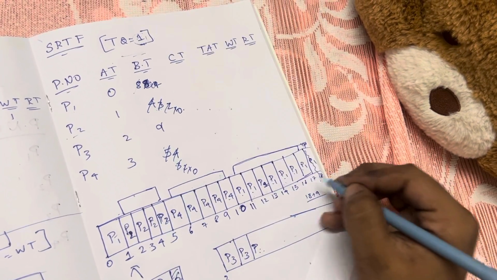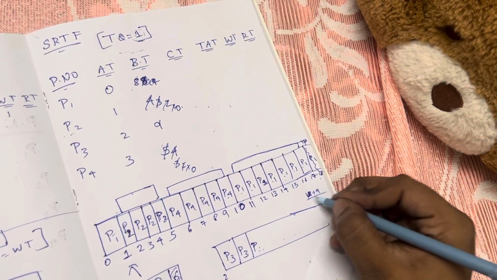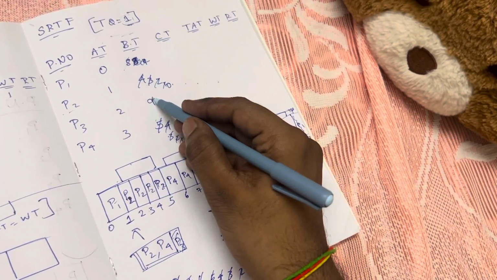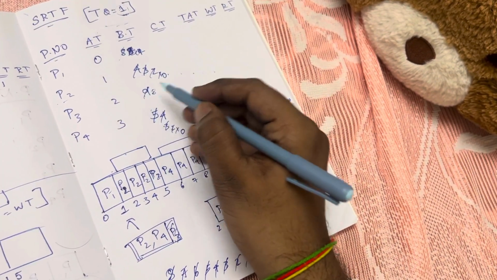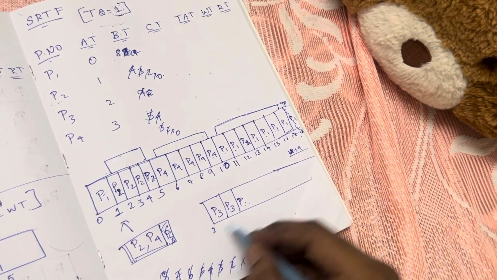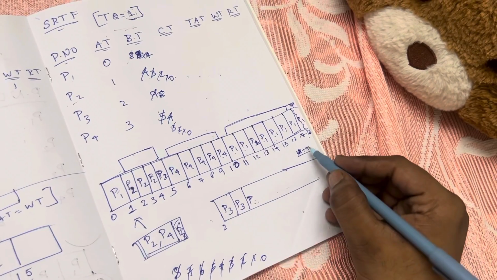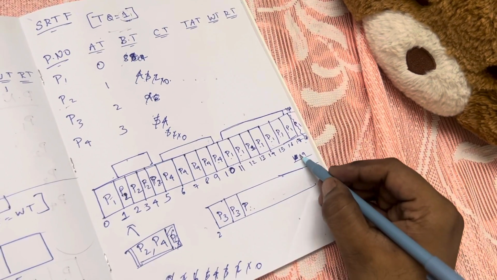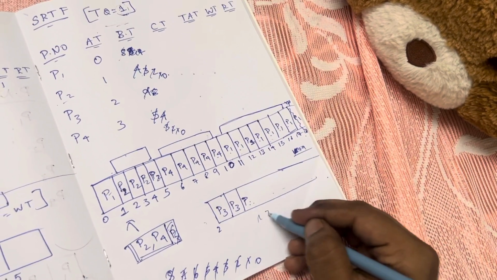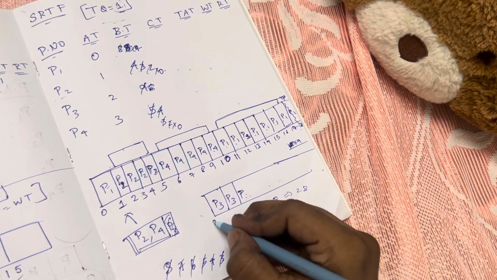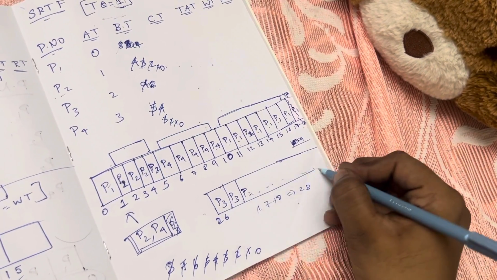So 17 plus the next one, 8 times. So 9 becomes 8 now. How many times do we have to write P3? We have to write 8 times. So 17 plus 8 is equal to 26. So the P3 value will become 26 after adding this.